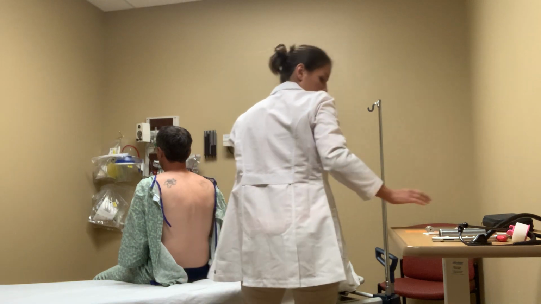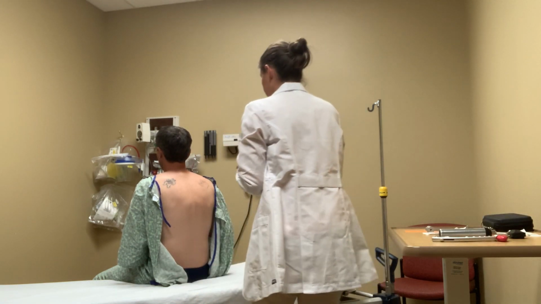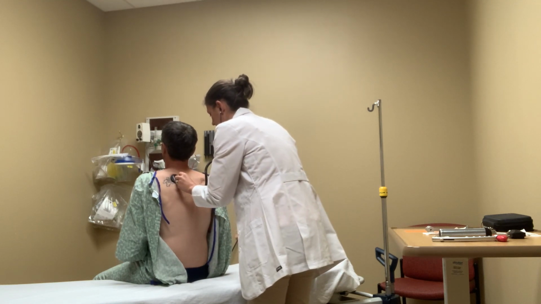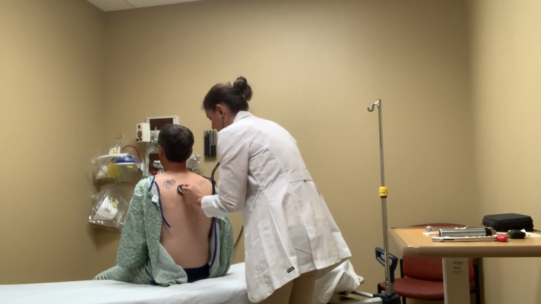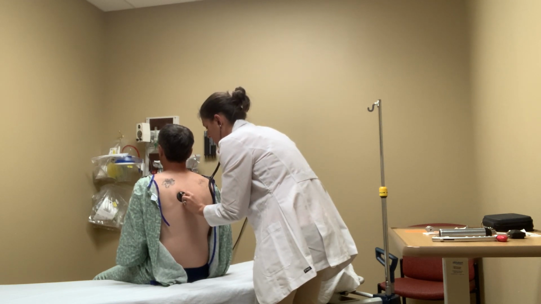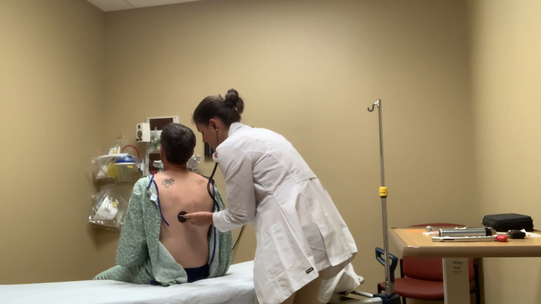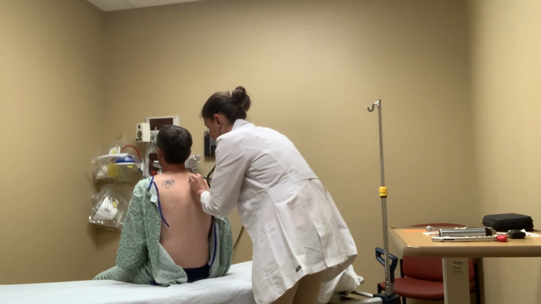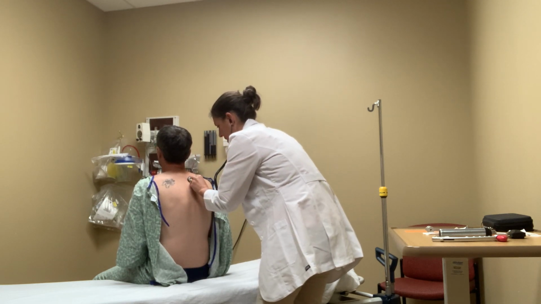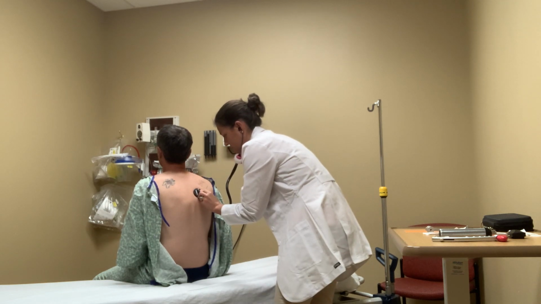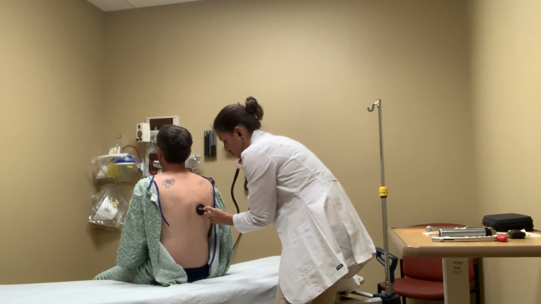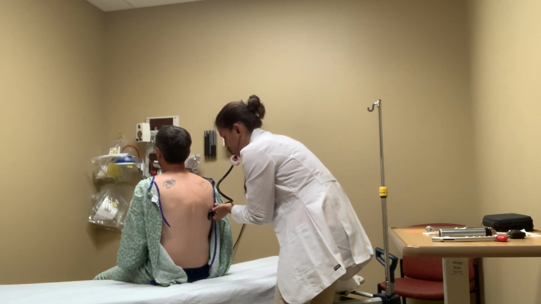I'm going to now listen for breath sounds on the posterior. Just take some big deep breaths for me. Good. Just moving down in a systematic manner. I'm not noting any adventitious breath sounds at this time. No crackles, no wheezes, and no signs of consolidation are noted throughout the lung fields. We're seeing vesicular lung sounds at the bases, which is what is to be expected.